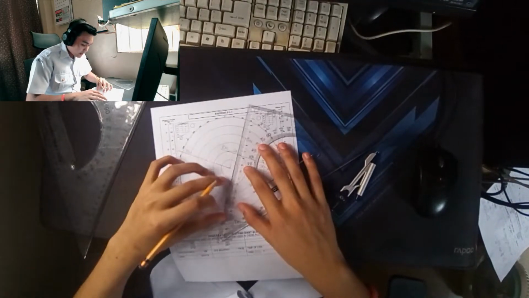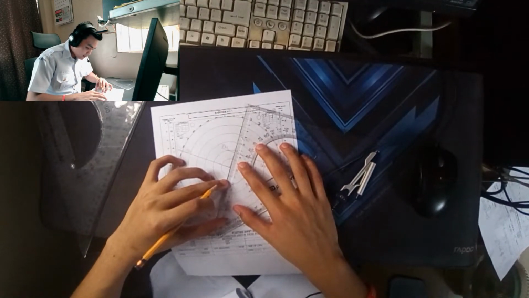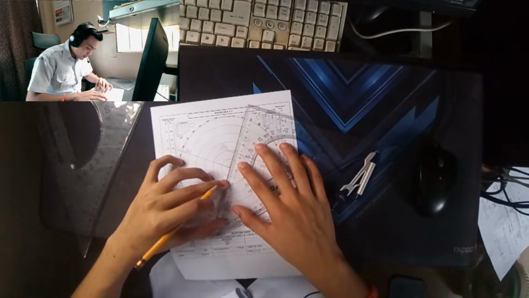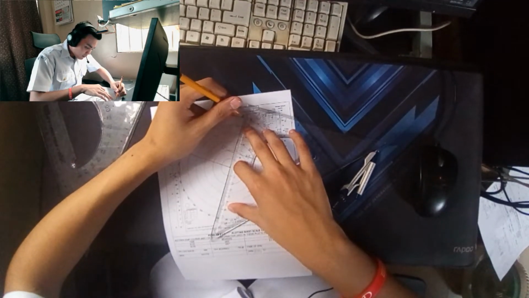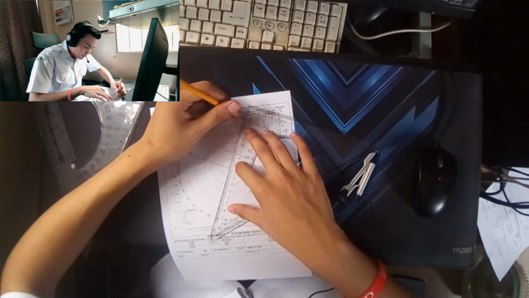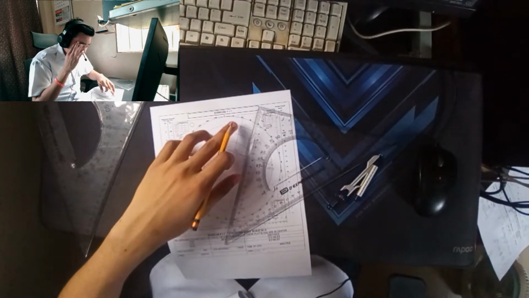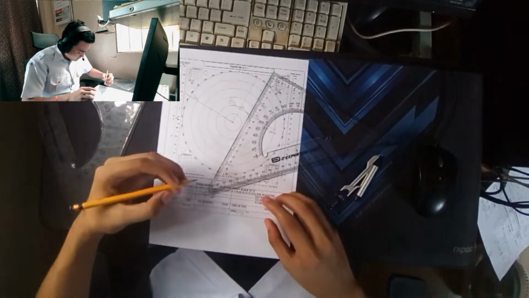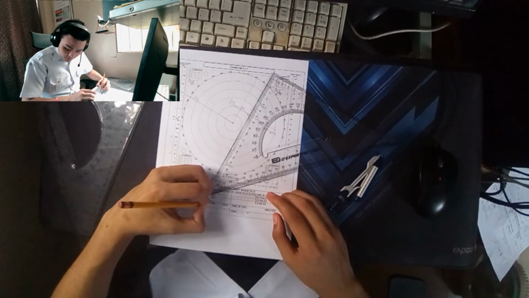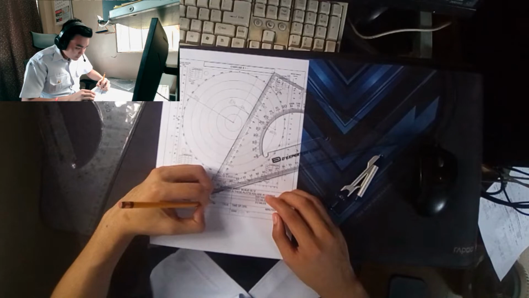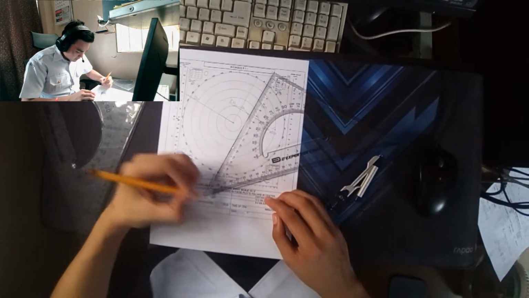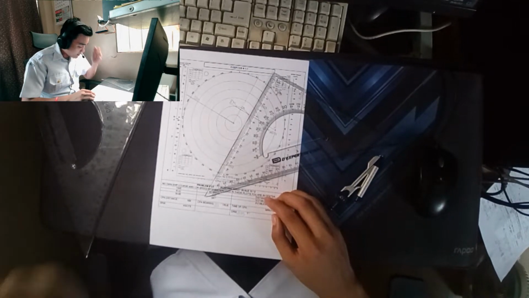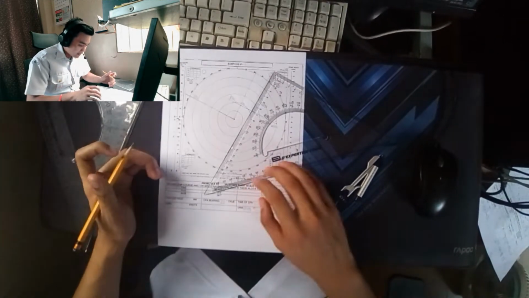Then extend this line to get your CPA bearing. So your CPA bearing will be 22 degrees true.